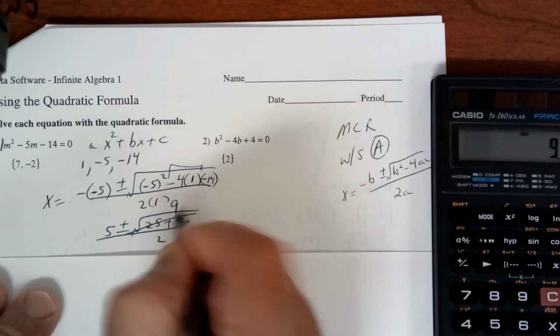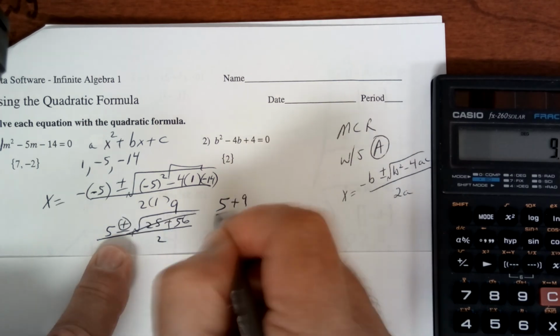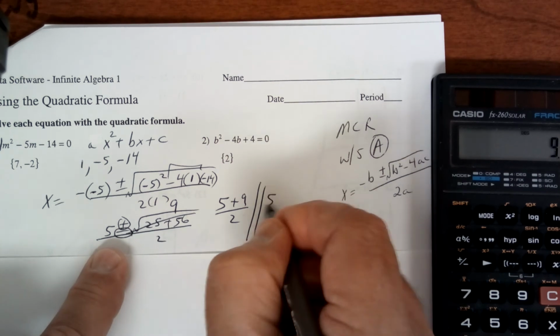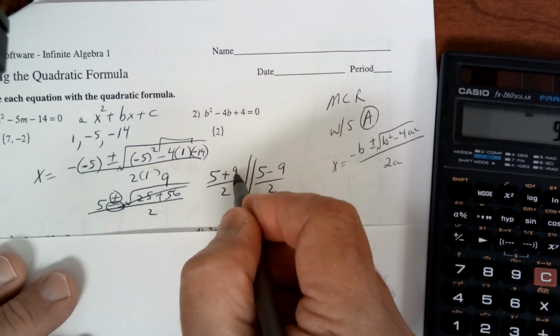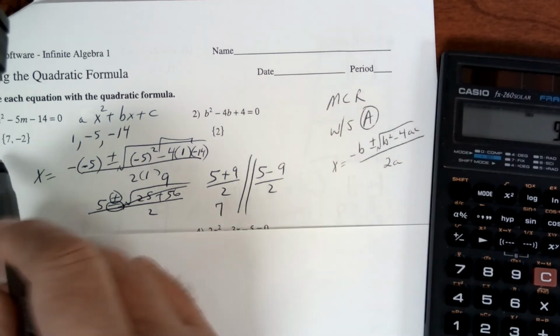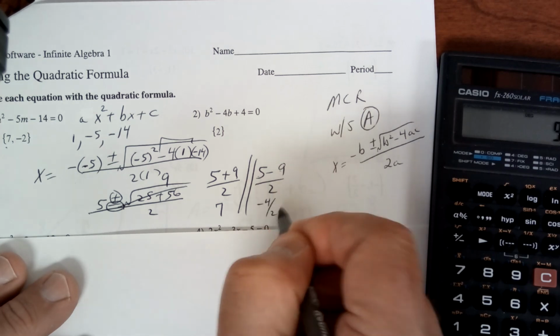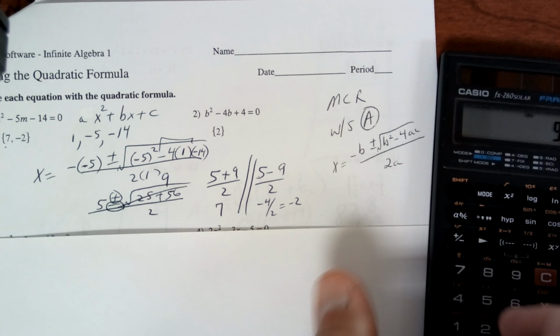So you're going to have 5 plus 9 divided by 2, and then the other answer is going to be 5 minus 9 divided by 2. So your final answer on the quadratic formula is going to be, that's 14 divided by 2 is 7. There it is. This is a negative 4 divided by 2 is going to be a negative 2, and there it is. And so today, you're doing the quadratic formula.